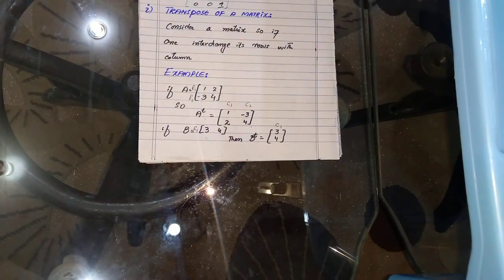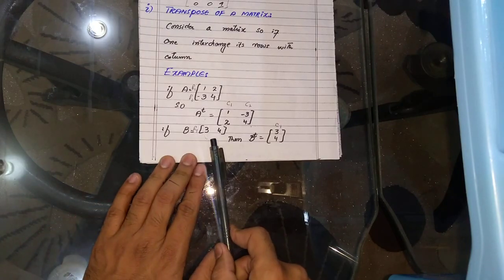Student, keep one thing in your mind. By taking transpose of a matrix, we are also interchanging its order. In case of a square matrix, there will be no change in the order of the matrix. But in case of a rectangular matrix, we will interchange the order as well. Look here, it is a rectangular matrix.